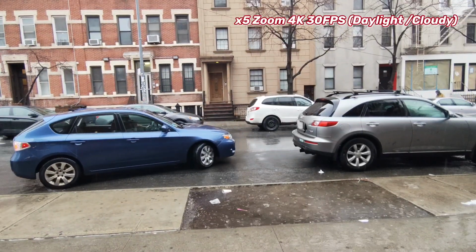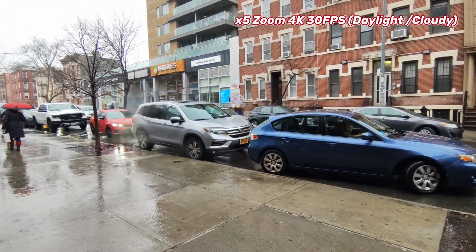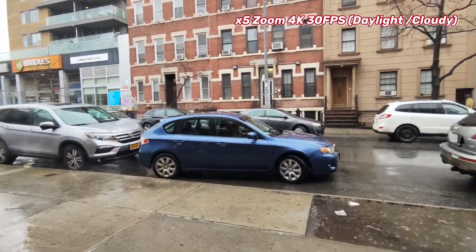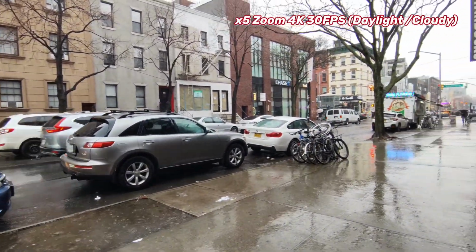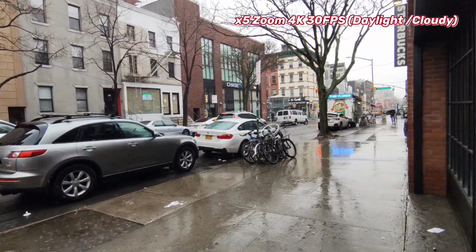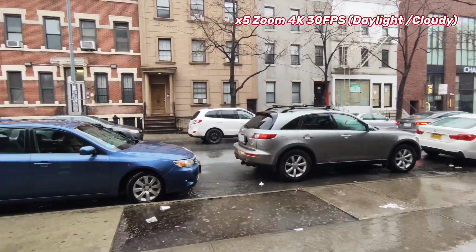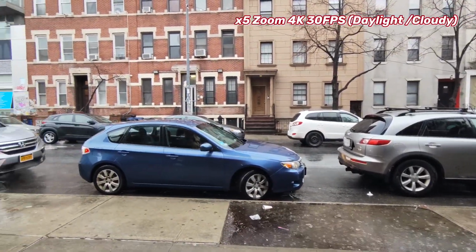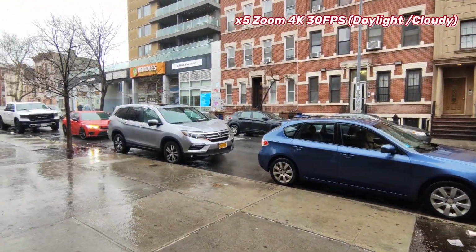I am now shooting this in the wide in 4K. As you can see, the quality is good during the daytime, but in low light, it just suffers so badly. But still, even in the daytime, there's some clipping, there's some highlights blown out. Colors are washed out, not vibrant.